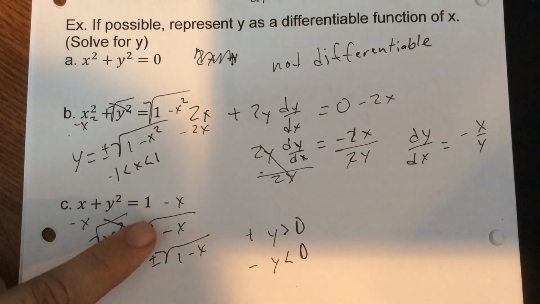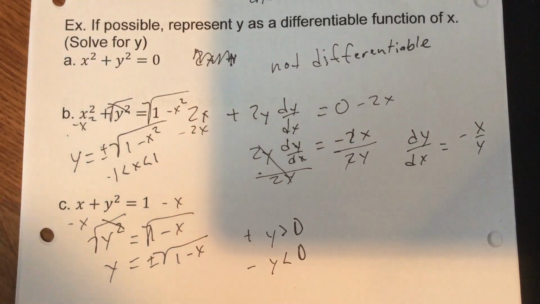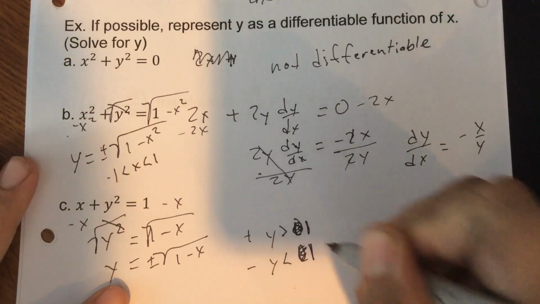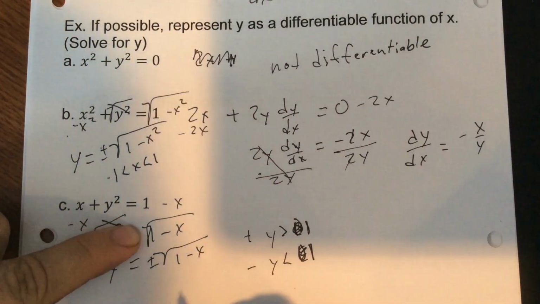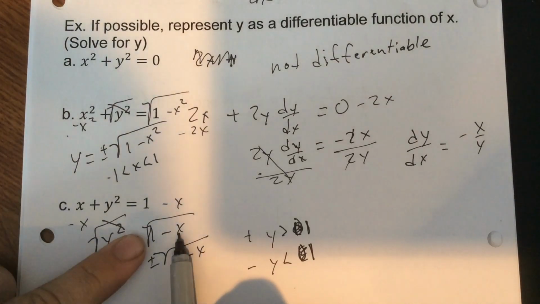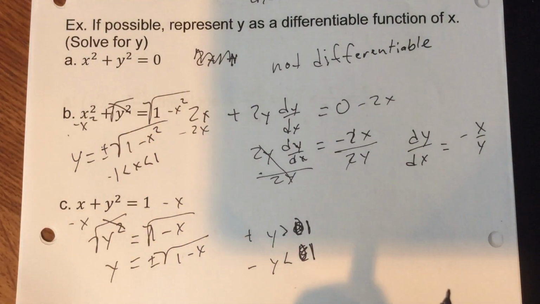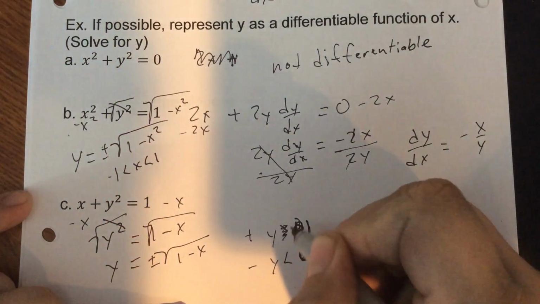Here with square roots, we can't have a negative under the square root. And I had that wrong. It is 1s. So when we're positive, we want y's to be greater than 1. Less than 1. Wow, I really messed this one up. Sorry, guys.